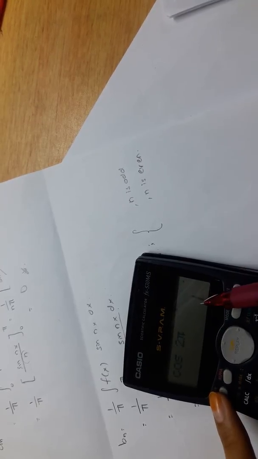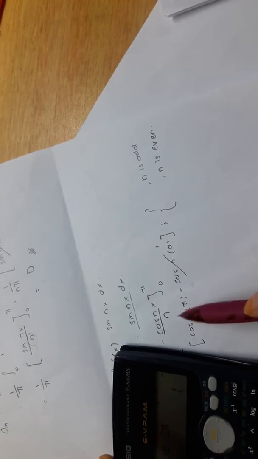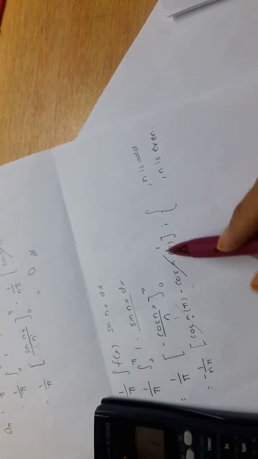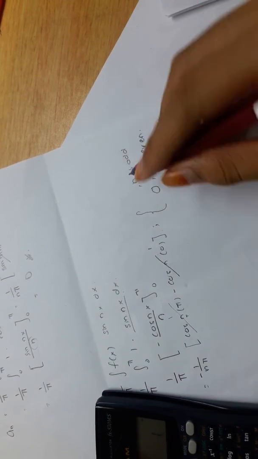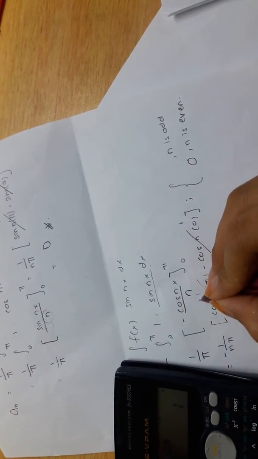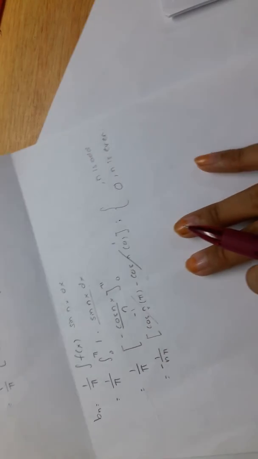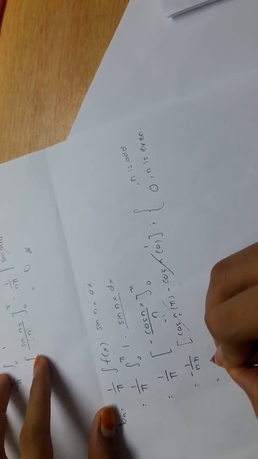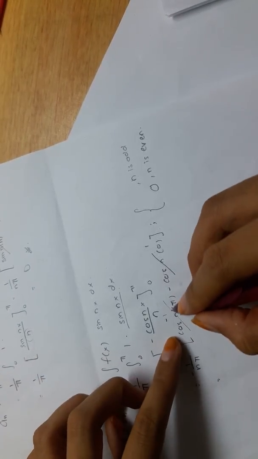How about cos 2 pi? It is 1. So for even n, this one is 1 minus 1, which is 0. For odd n, this one is negative 1 and this one is also negative 1, so it turns out to be negative 2.